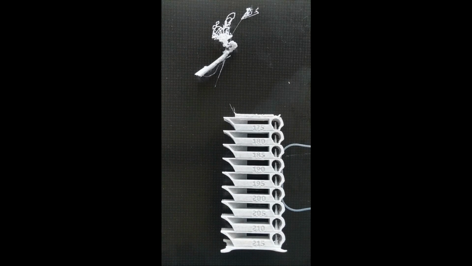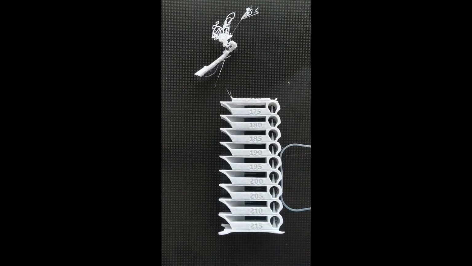That should wrap up everything that we need to know about how to make a temperature tower, to read it, and to use it for the best success. Good luck, and enjoy your 3D printing.